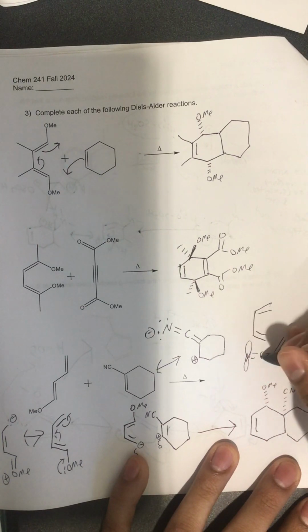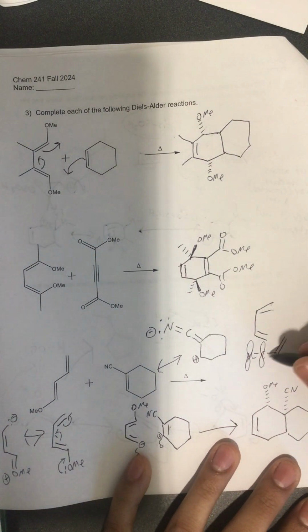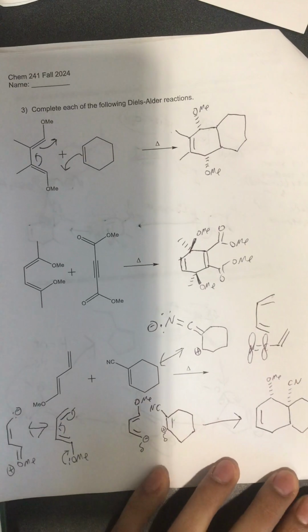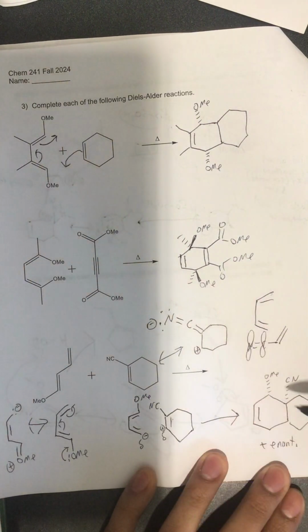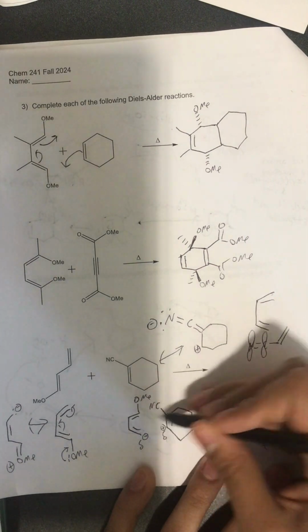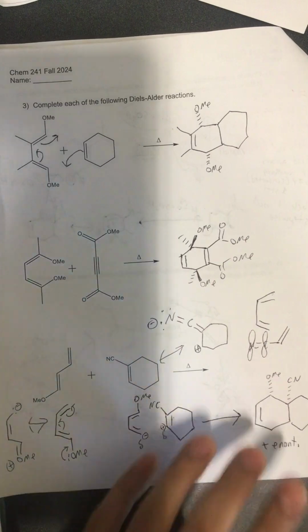This p orbital stabilizing those bonds. That's why it's always going to be dashed. I know I drew it on the bottom, so not on the top, but it'll be true there. And here you're actually going to get a plus an enantiomer as well, where basically you just flip both of these like a pancake, and then you'll also have it where the OMe is coming down, the CN's coming down.